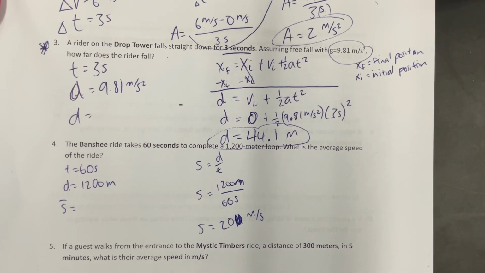He swiped it late. Hopefully he made it in. Yeah, he did, thank you. Let me type that in and double check. 1,200 divided by 60.